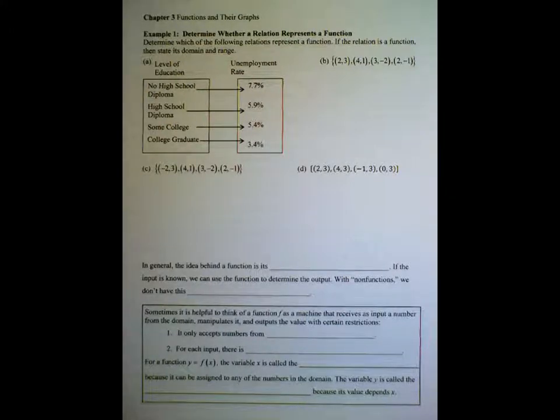Now we'll look at our first example from section 3.1 on functions. We are to determine whether the relation given is one of those special types of relations called a function. And if it is a function, we're to indicate the domain and range.